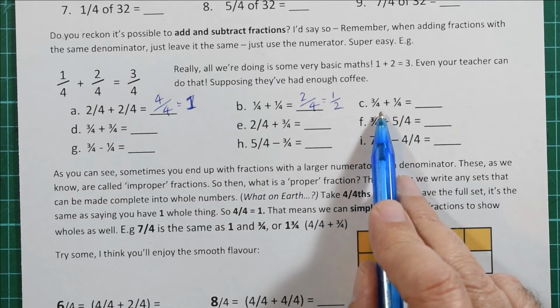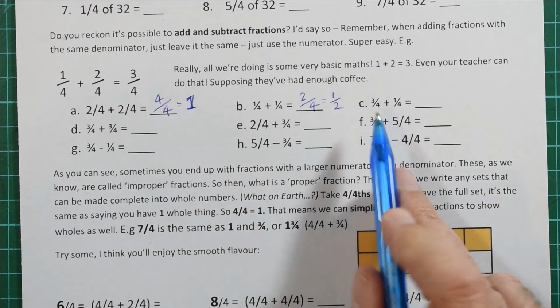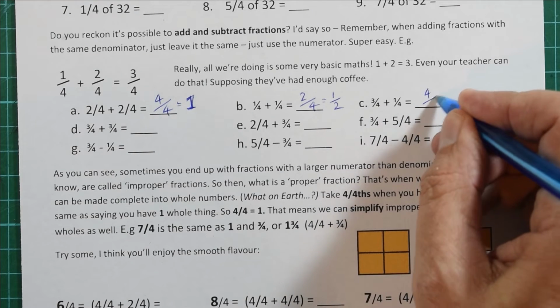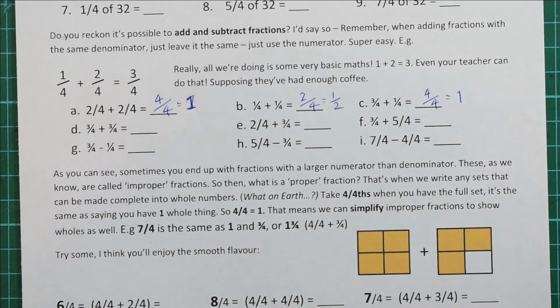Similar sort of thing going on here. The denominators are the same. We're talking about fourths. Then it's just 3 plus 1. It's going to be 4/4, which is also the same as one whole thing again.